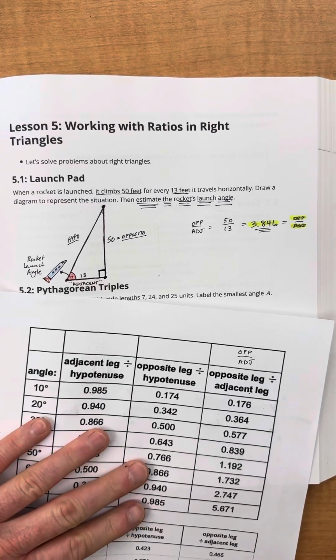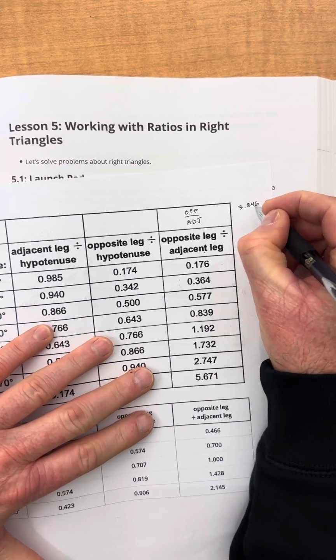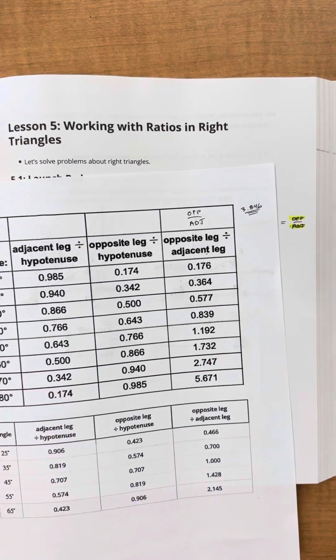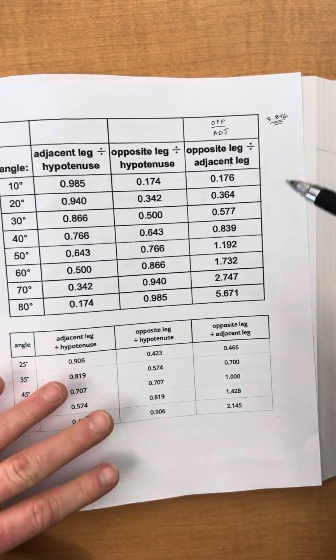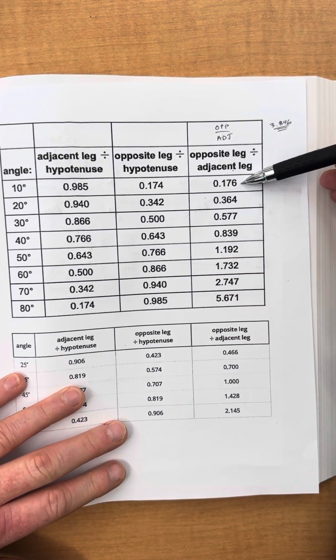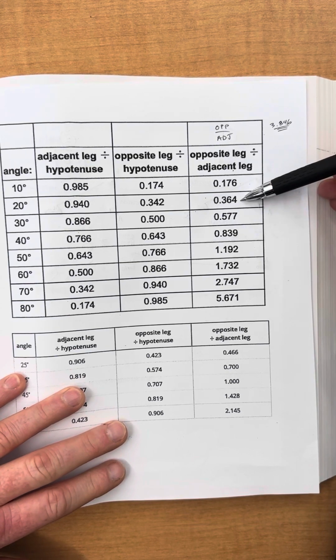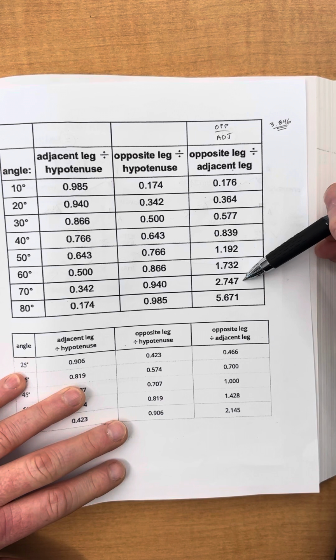The number we're looking for is 3.846. That's the number we're looking for. So, what you do is you find the number in the table. Okay, that's not 3.846. That's not. Okay, it's in between these two.